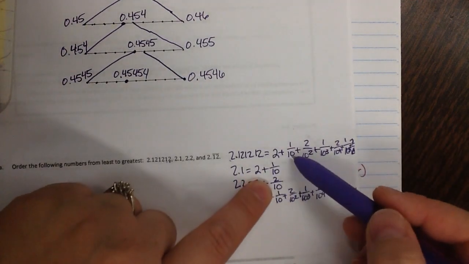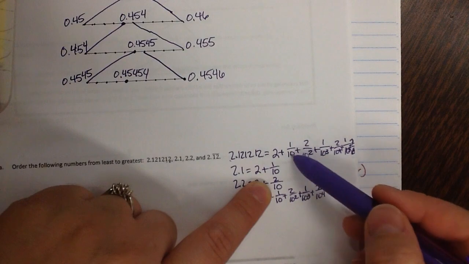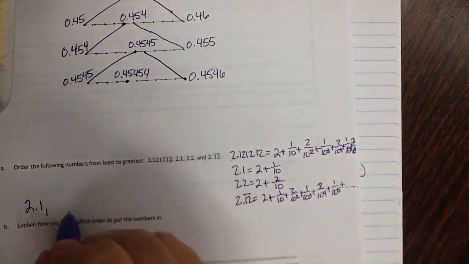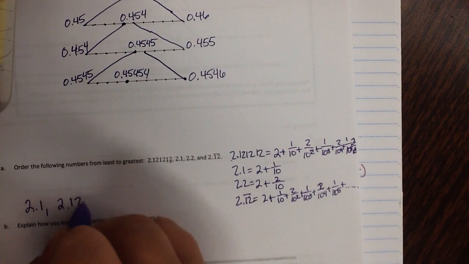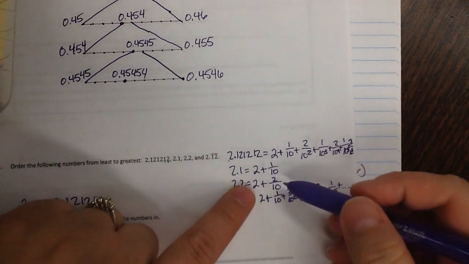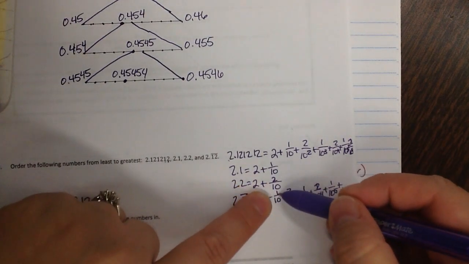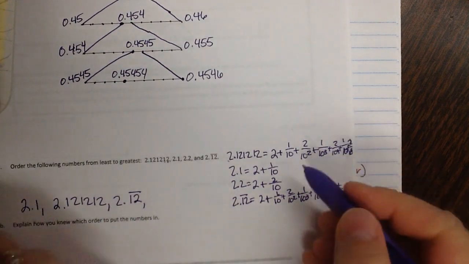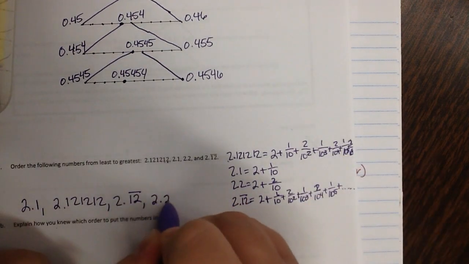This has 2 over 10. This has a 1 over 10 plus something else. So this would go next, right here, 2.121212. Then we would have 2, and this is 2, and this is 1. So 2.12 repeated. And then we would end with the 2.2.